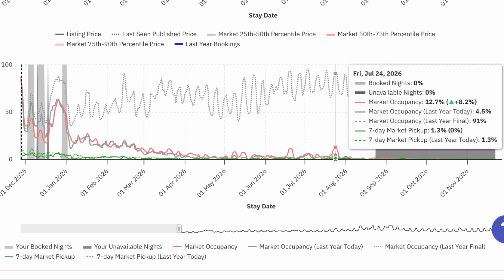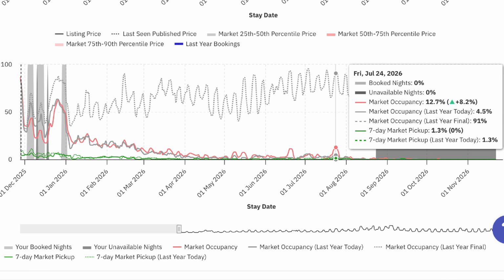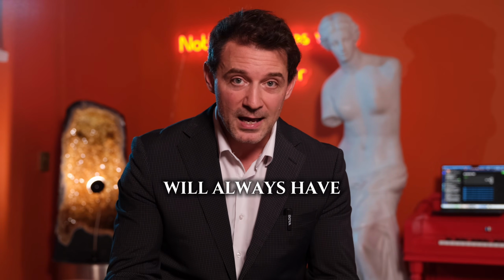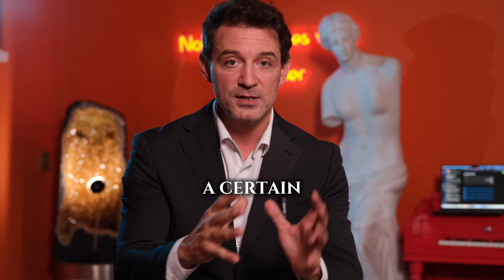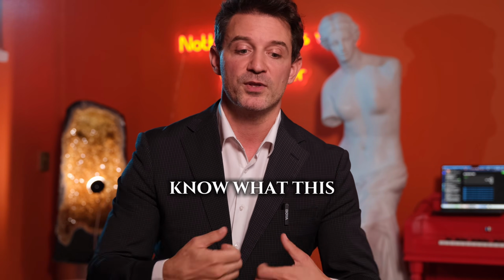Now, green is momentum if people are starting to book. What's important for you to look at is how far in the future green actually starts happening. Because in some markets, that green line is flat, nothing. And then you start to see little ticks of green, which means there's booking activity. What we tend to find, this is what I believe, is that certain markets will always have booking patterns that are a certain distance into the future. And you would love to know what this heartbeat is.